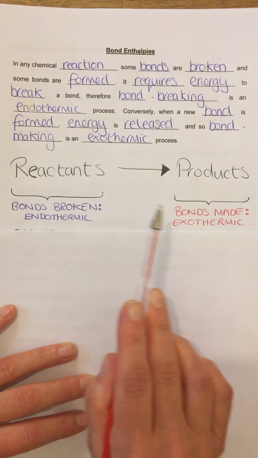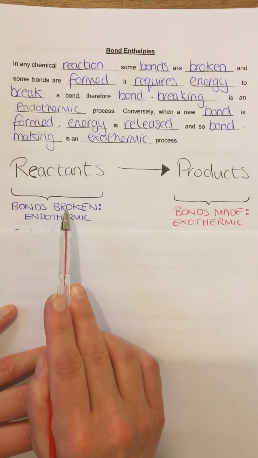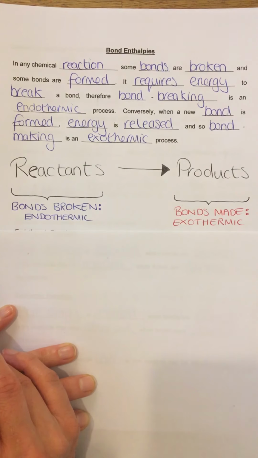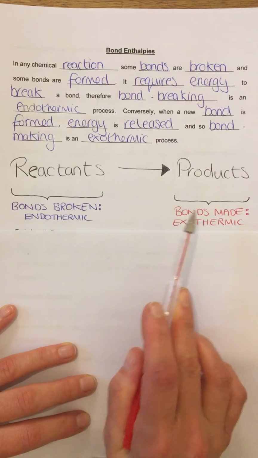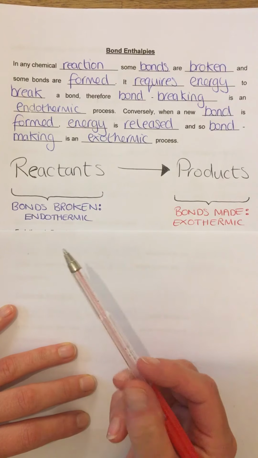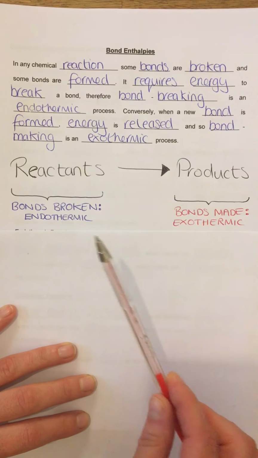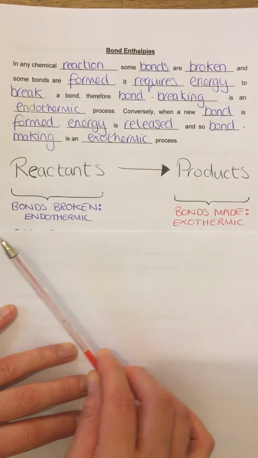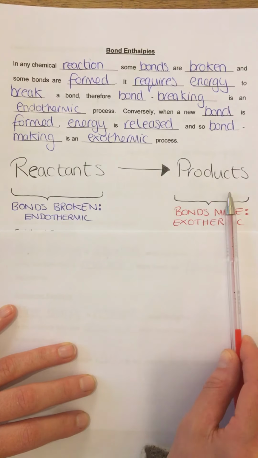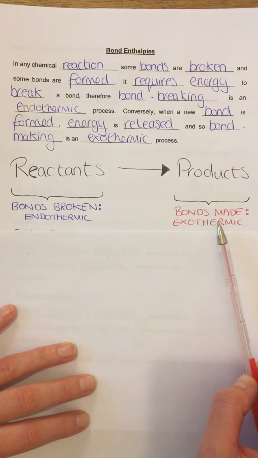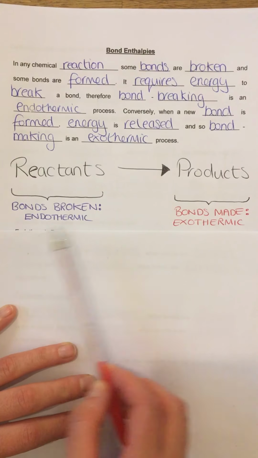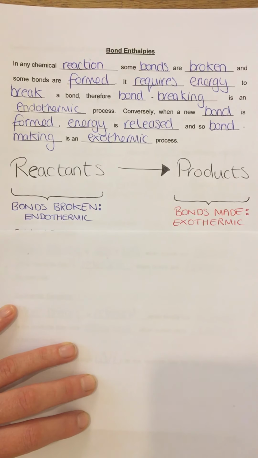So saying that all reactions are actually both is a bit strange. It's to do with the balance between these sides as to whether overall the reaction will be exothermic or endothermic. It's to do with how much energy is taken in when this bit happens or given out when that bit happens. Basically if this side is bigger than the left-hand side, then it'll be exothermic. But if this side is bigger than the right-hand side, then it'll be endothermic. So it's all just dependent on that balance.